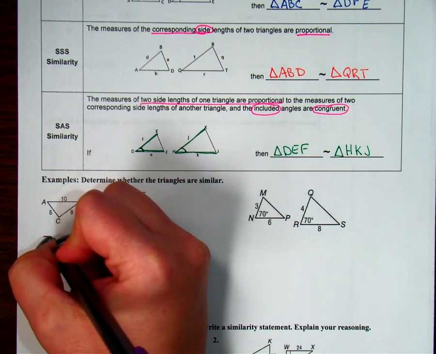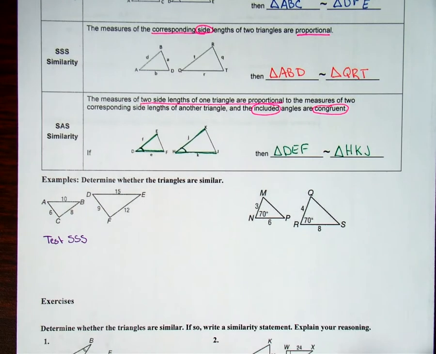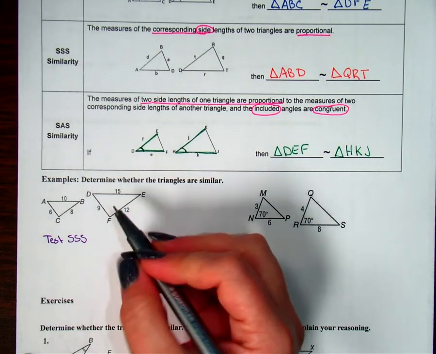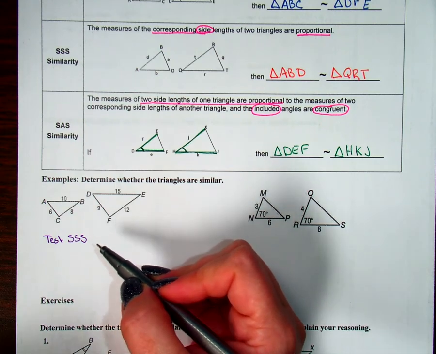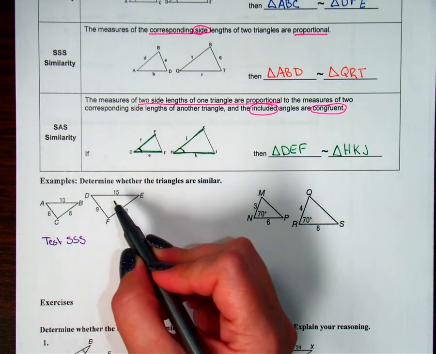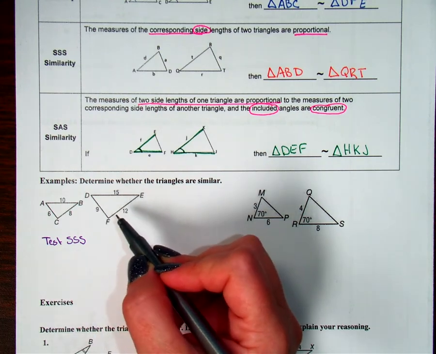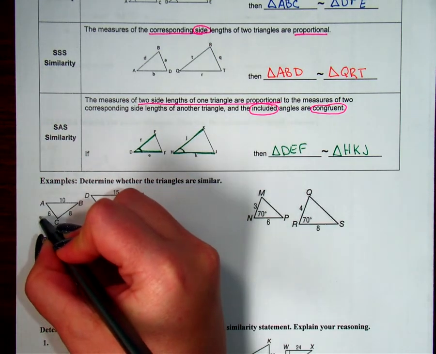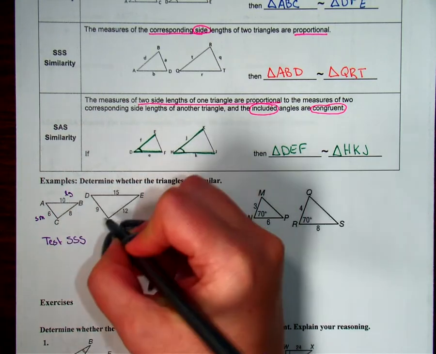So what we want to do is check to see if they are proportional. We're going to test side, side, side. I don't know if it works or not yet, but that's what we're going to test. When I test it, we want to make sure that we line up the corresponding parts. So my short side from one triangle has to match up with my short side from another triangle, my long side has to match up with my long side, and my medium has to match up with my medium.